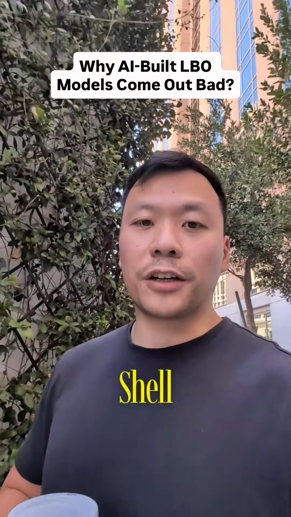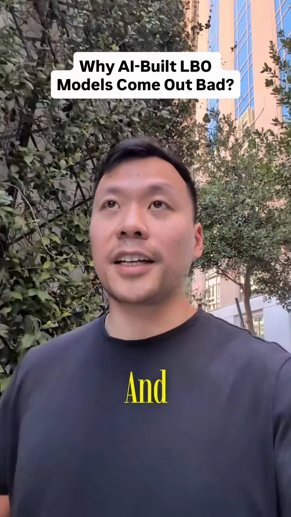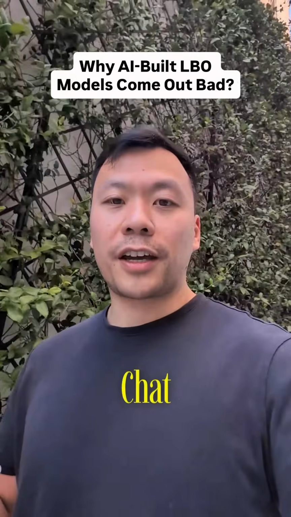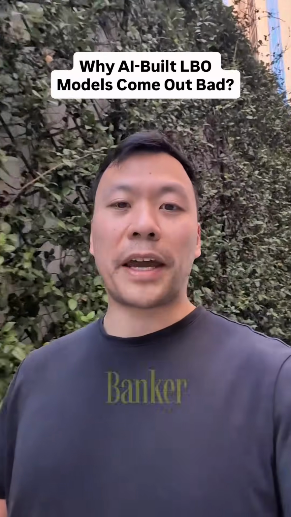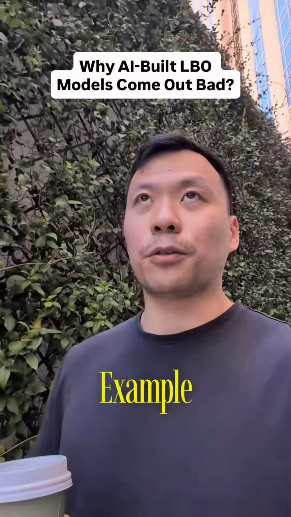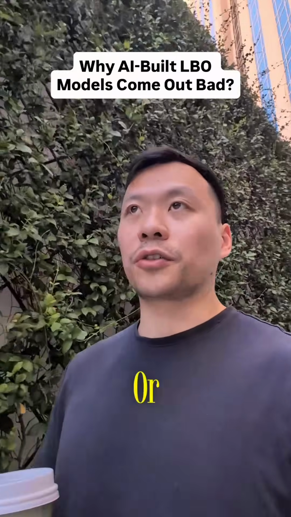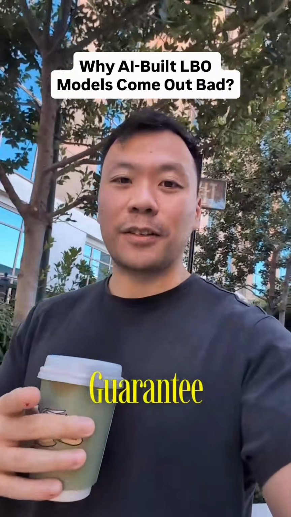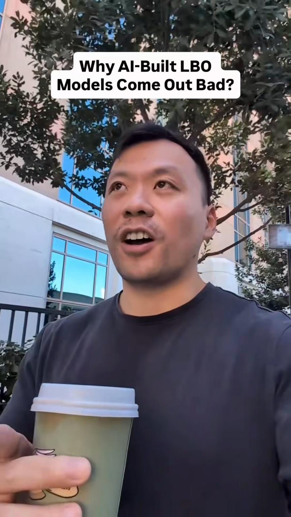After you create the model shell, then you fill in the historicals and you project out the forward assumptions. And then finally, in a fresh new chat, you reformat the model into banker quality formatting. So for example, like blue cells for hard codes or green cells for linked types of formulas. Try this out in the future, and I guarantee the models that you build in the future are going to be just 100 times better.